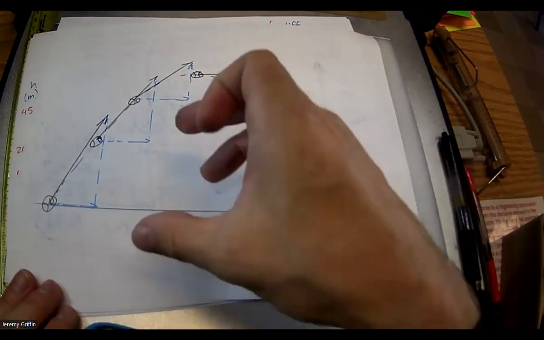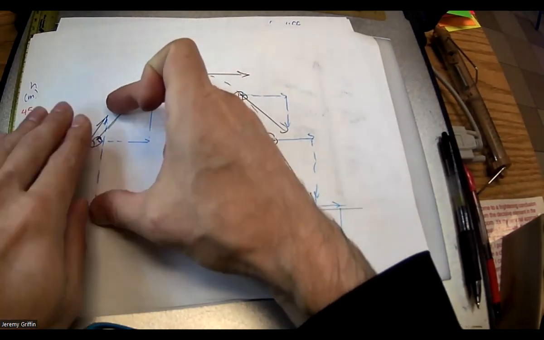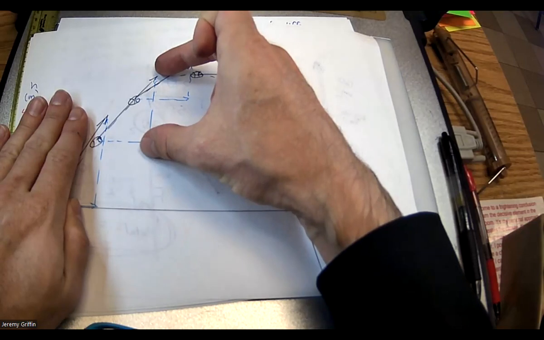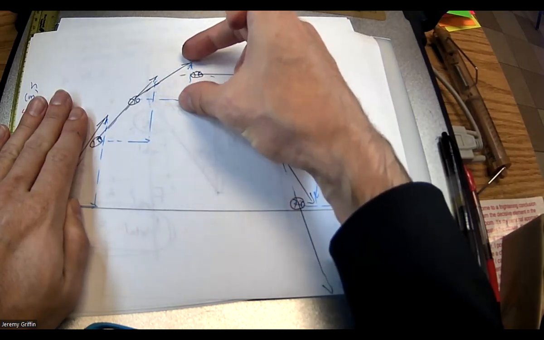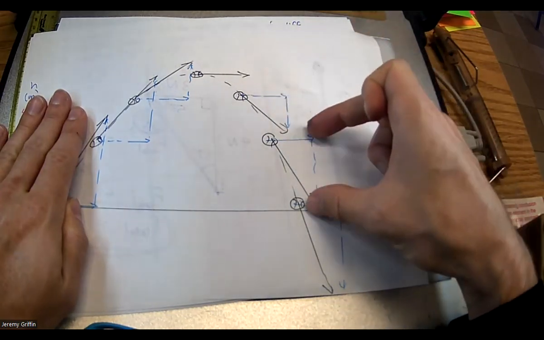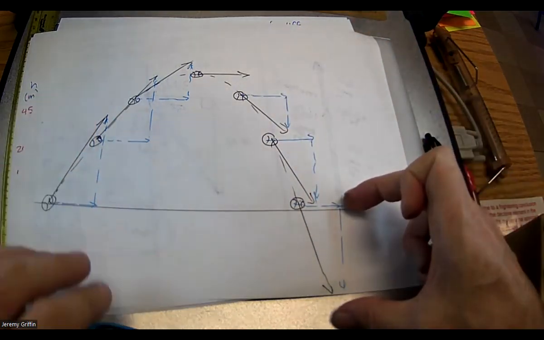Is that right? Now let's look at the vertical component. Suppose this is like 30 meters per second vertical. How fast after 1 second vertical? 20, then 10, then 0, and then it goes down 10, down 20, down 30, right? That's in the vertical direction.